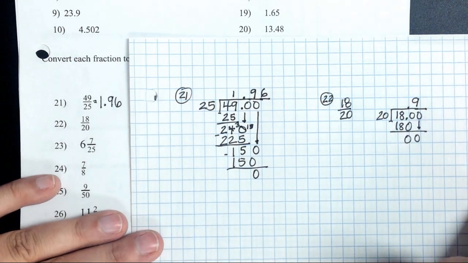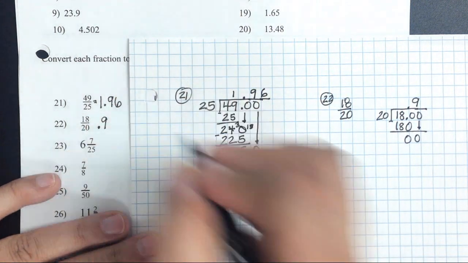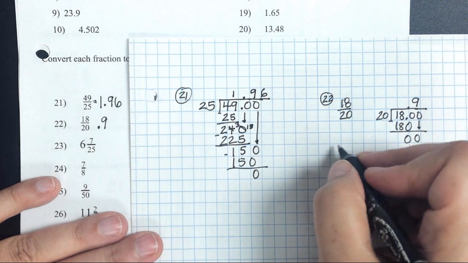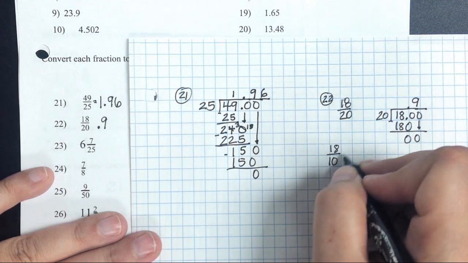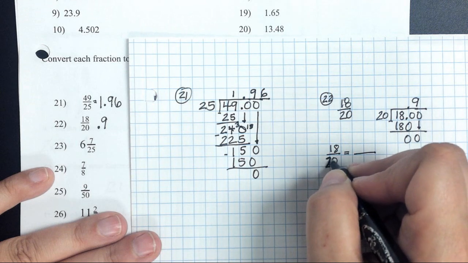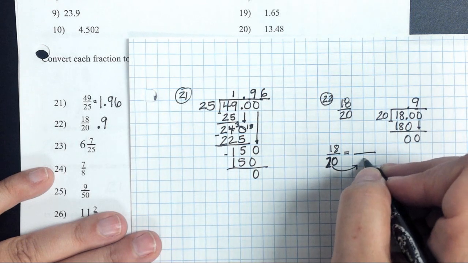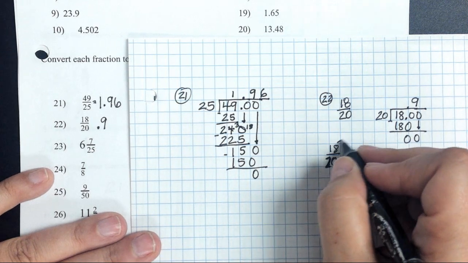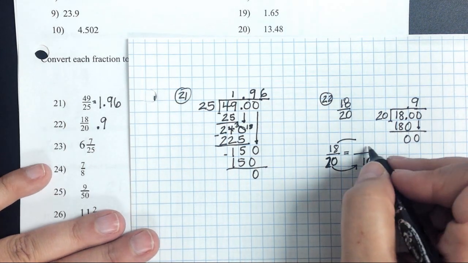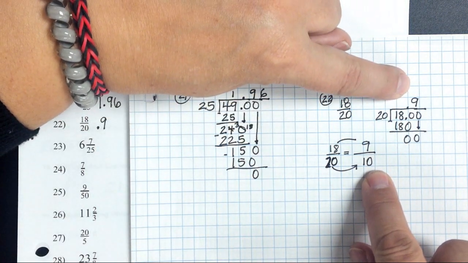So basically, my answer becomes what? 9/10. Now, let me show you something else. Can I take 18 over 20 and simplify it? How can I simplify it? Divide by 2. I can. So if I divide 20 by 2, I get 10. If I divide 18 by 2, I get 9. Look at that. Is that the same thing?